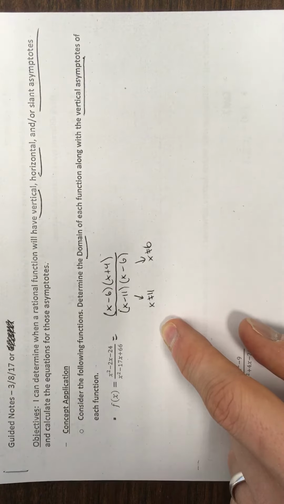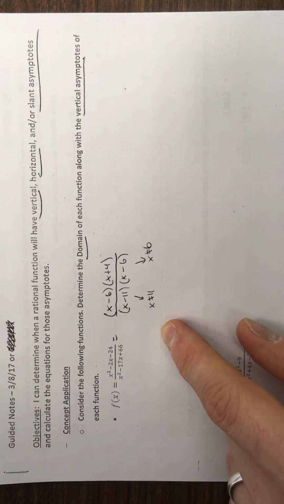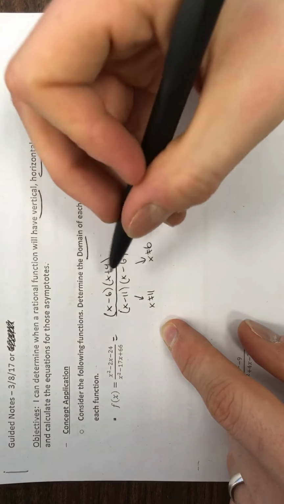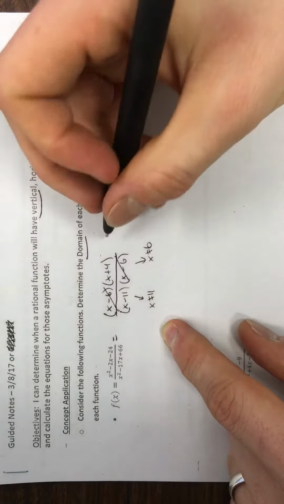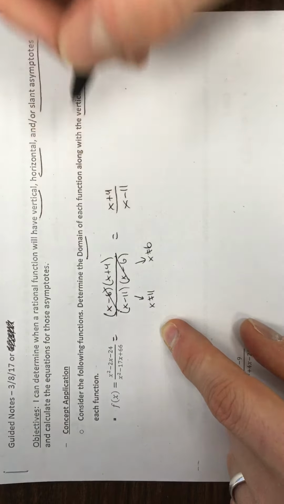Now we notice that the x minus 6's cancel, and so we will be left with x plus 4 over x minus 11.